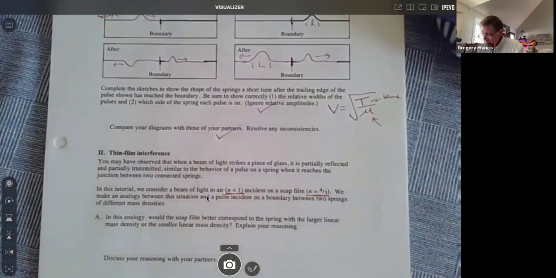Okay? We make an analogy between this situation and a pulse incident on a boundary between two springs of different mass densities. In this analogy, would the soap film better correspond to the spring with a larger linear mass density or with a smaller linear density?